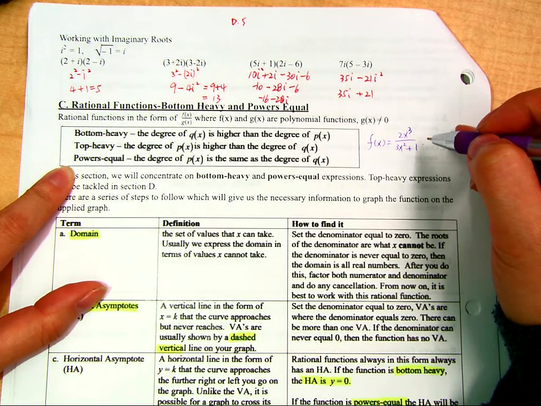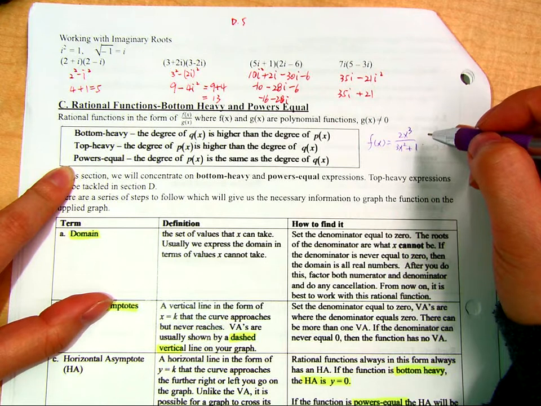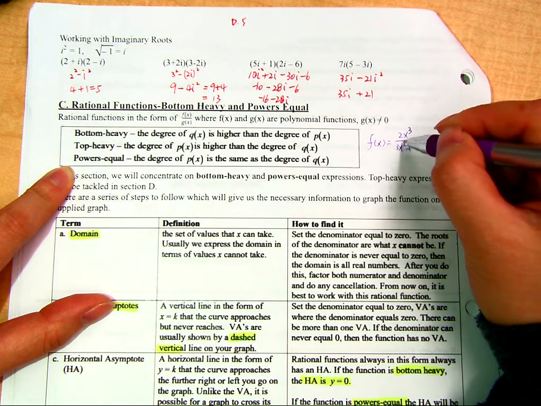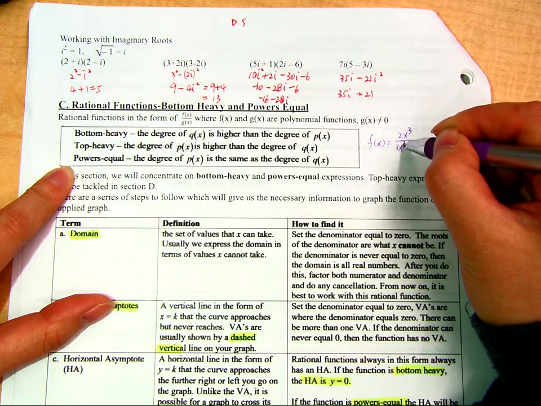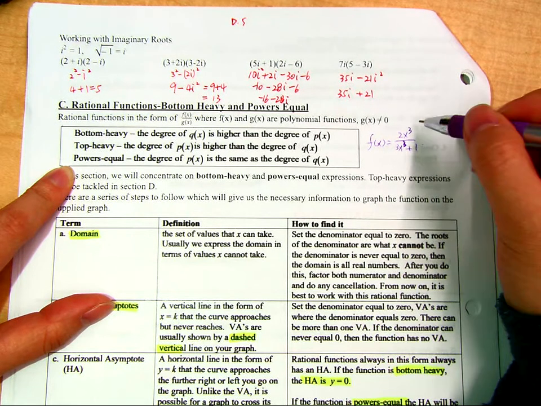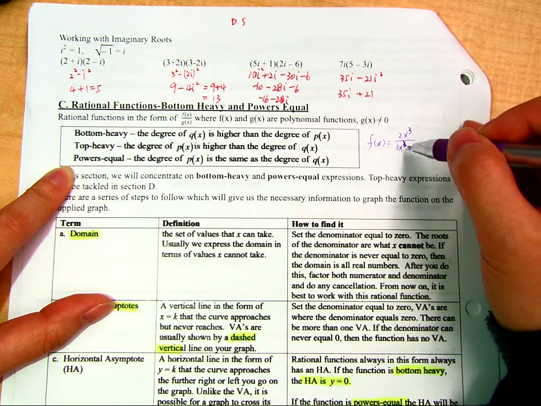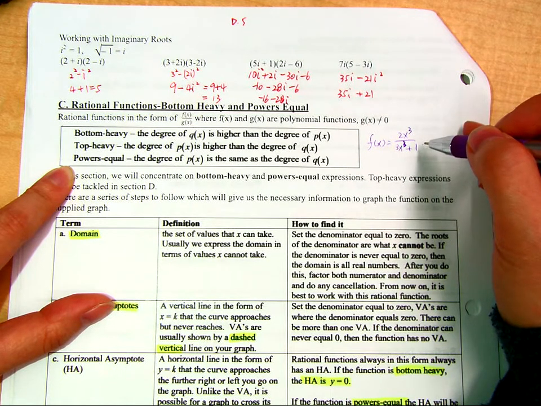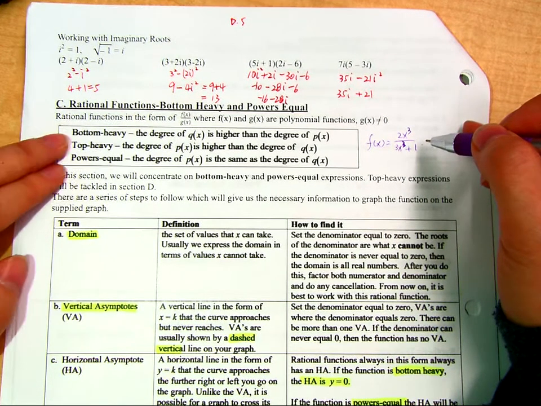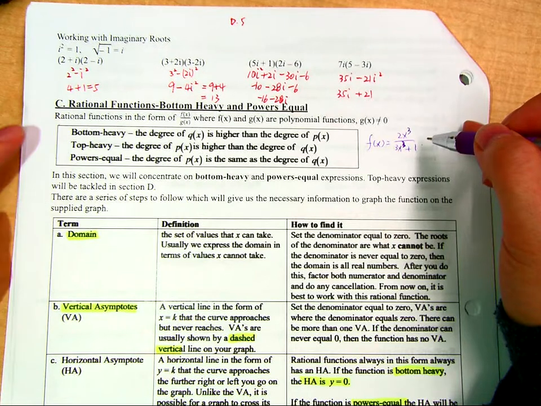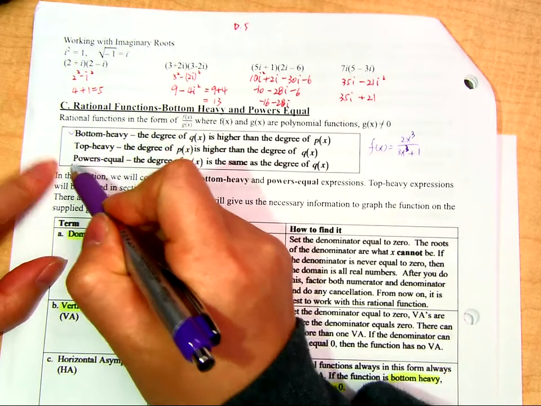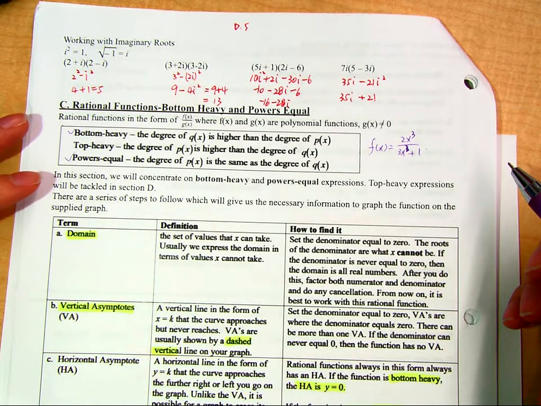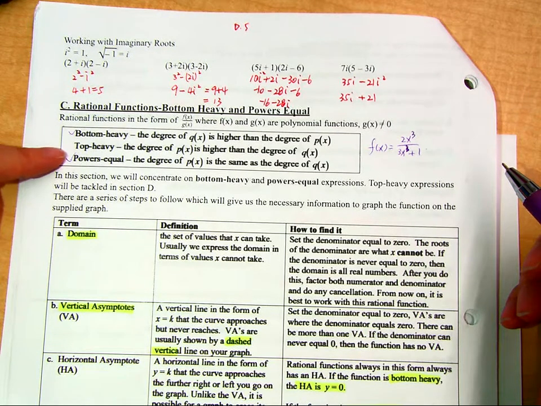Last one, power equal. Power equal means we have the same exponent on the top and the bottom. For example, if I have a power 3 here, the highest power on the top is 3, and the highest power on the bottom is also 3. They are equal, so we call this type of rational function power equal. Those are the three different ones. First we talk about bottom heavy and power equal because we solve these two types of questions the same way, and then we do something different for top heavy.